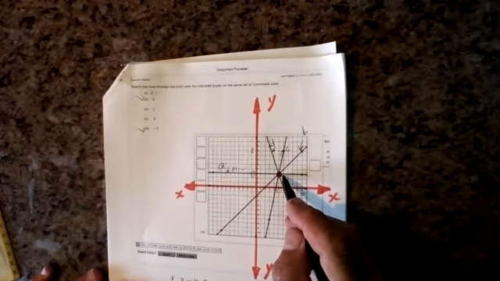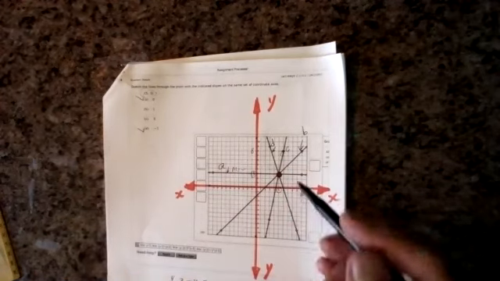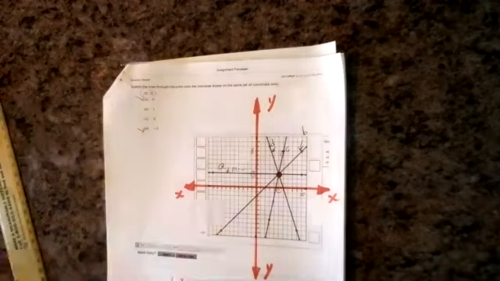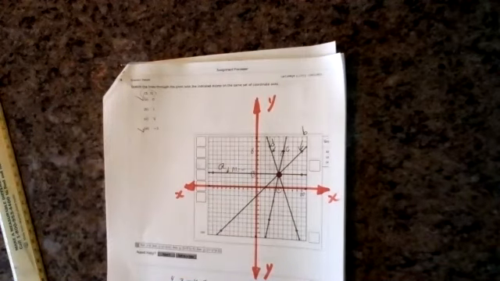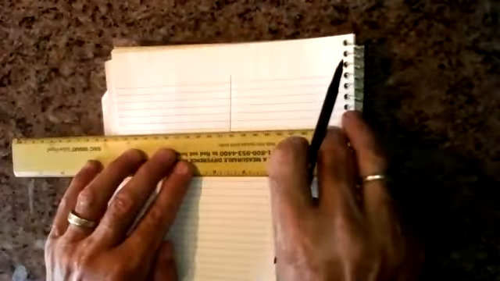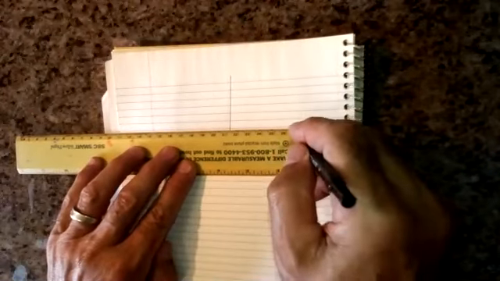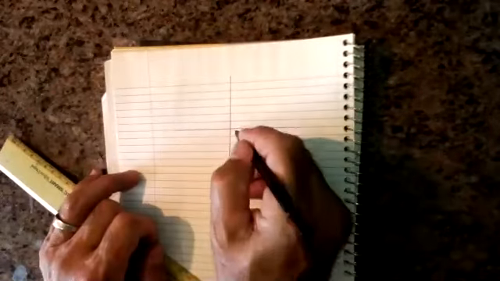So if I want to draw the slope of 1 from this point, let me show you here. Let's say 5 and 3 is here.